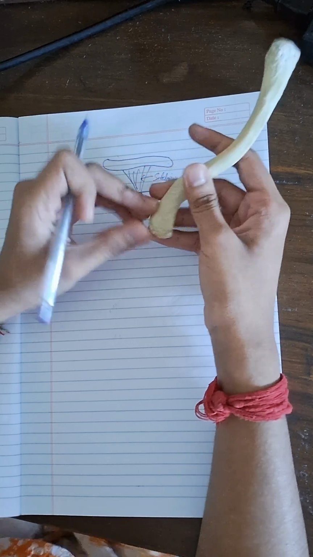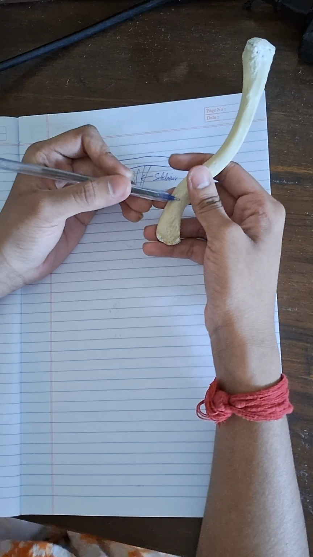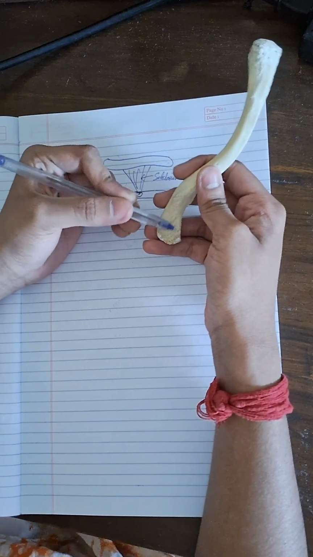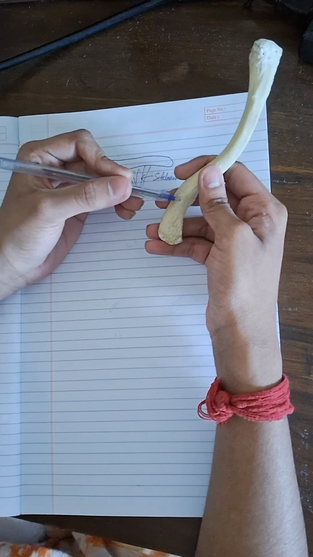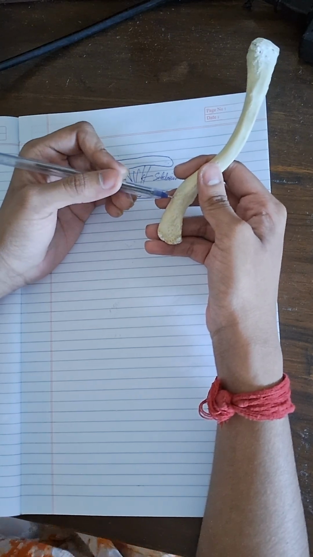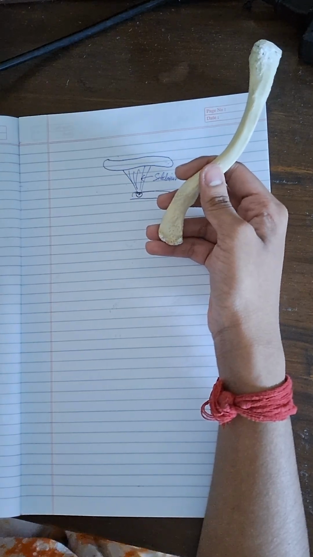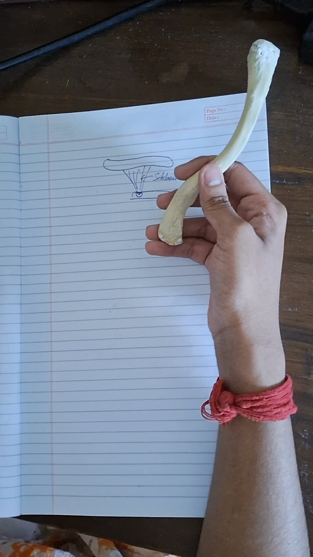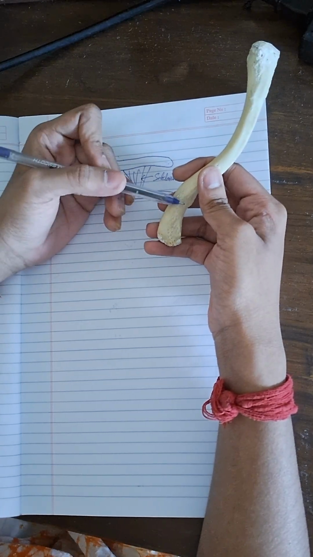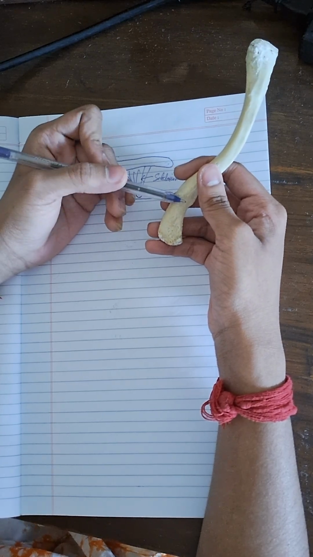Okay. Now to the conoid tubercle and the trapezoid ridge get attached the conoid and the trapezoid parts of the coracoclavicular ligament. The coracoclavicular ligament is attached to the coracoid process of the scapula. It's another process in the scapula, and to this conoid and trapezoid parts, the conoid tubercle and the trapezoid ridge. Okay, the coracoclavicular ligament, right?